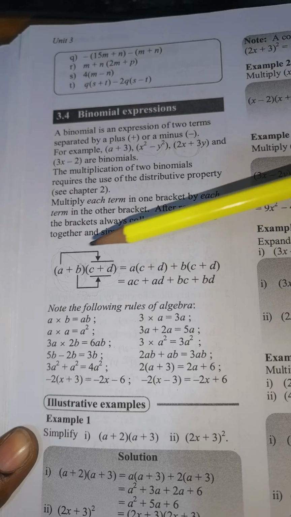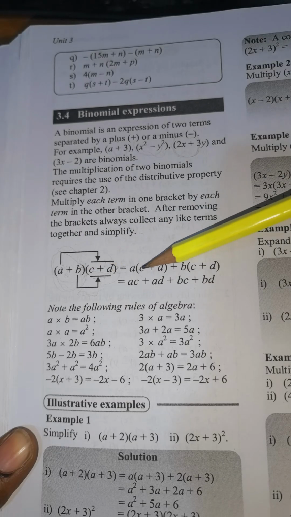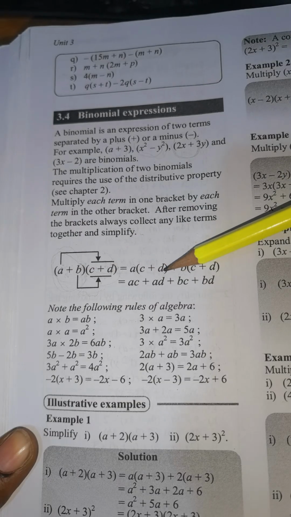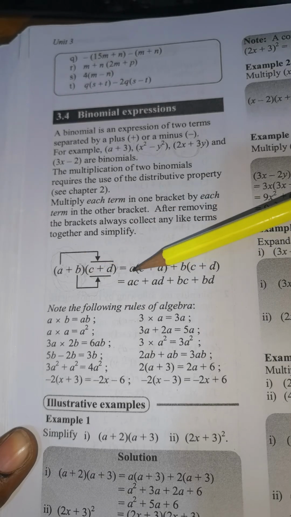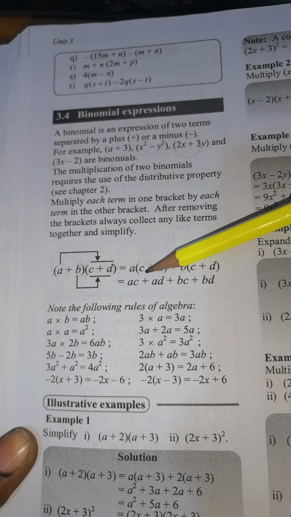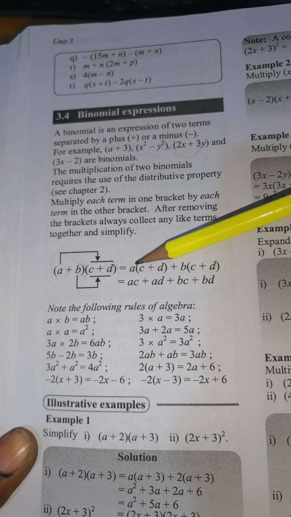Now this a multiplying what? c and d. So you can express or restate the whole thing again. So a, that's a, multiplying c and d. That's another expression. You see the bracket here. So that is it.